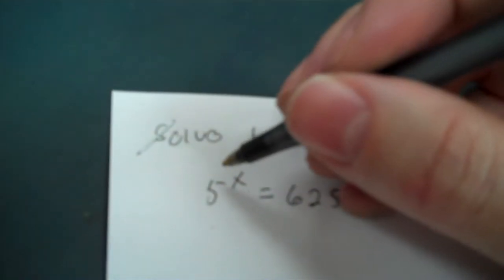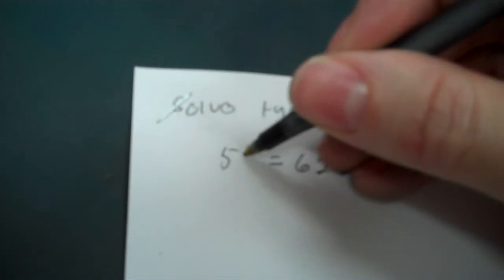Now you're solving exponent functions here, solving for x. Now this isn't 5 times x, okay? It's 5 to the x power. If it's times x, the x would be here right beside the 5. So what you're going to do is make an upside down v, because that stands for a power. I know for sure that that's 5 to the x power.